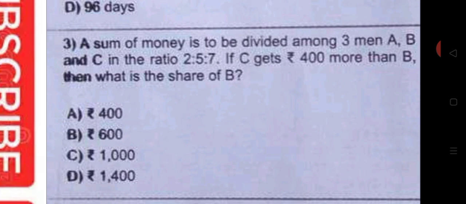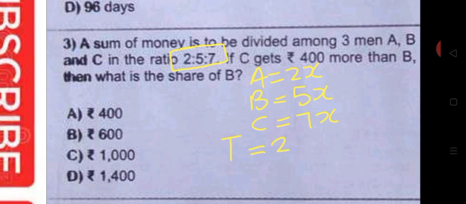Let us say A gets 2x amount of money, where x is the common ratio among these numbers. Therefore, B will get 5x of the amount and C will get 7x of the amount. Also, the total amount would be equal to 2x plus 5x plus 7x.